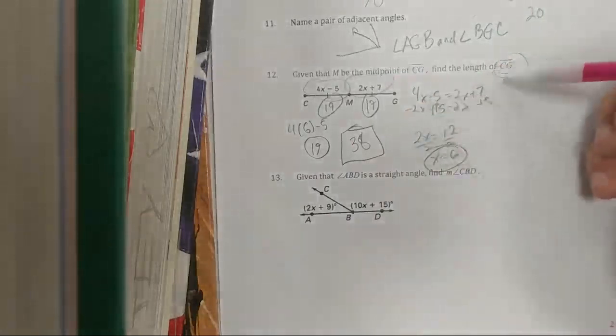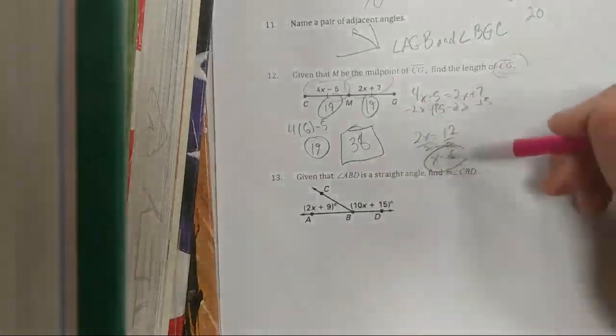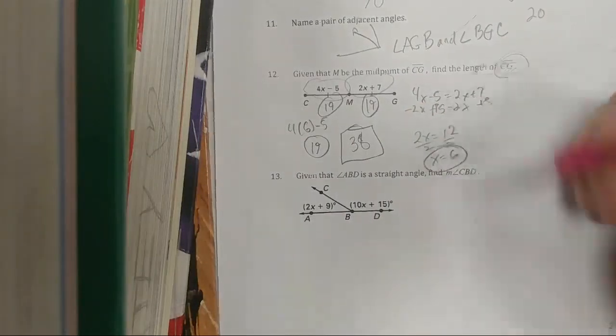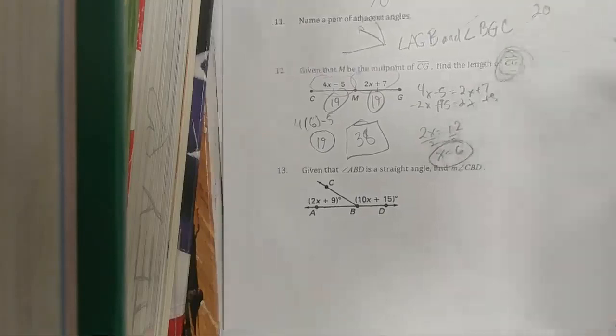On the multiple choice, make sure to fully read the question, because I might just put 6 and you think, oh, I got x equals 6, that must be the answer. Since I'm asking for CG, you have to put in CG.